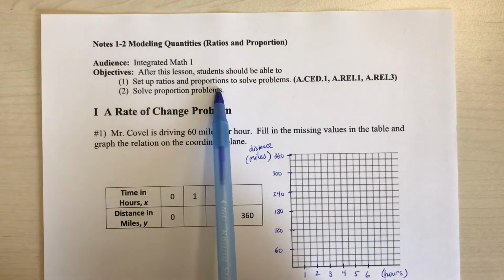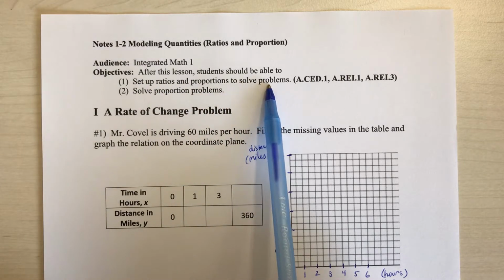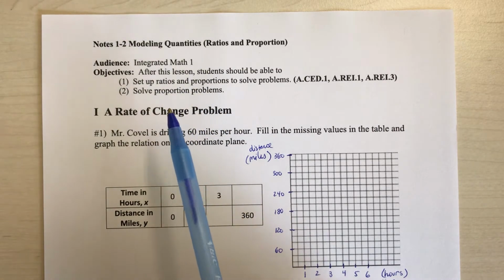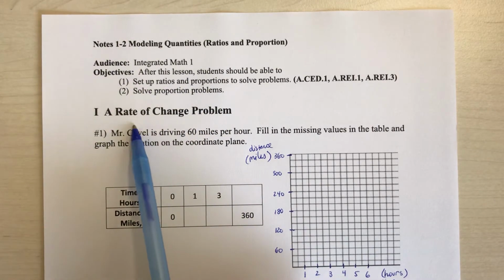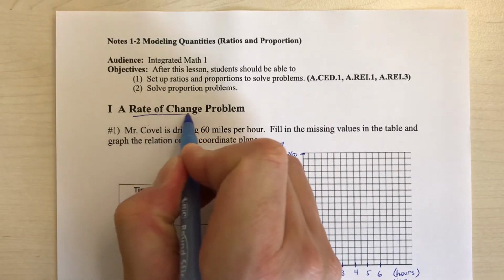Our goal for today, our objectives, are to set up ratios and proportions to solve problems and solve proportion problems. Okay, so kind of the same thing there. So we're going to start with what we call a rate of change problem.